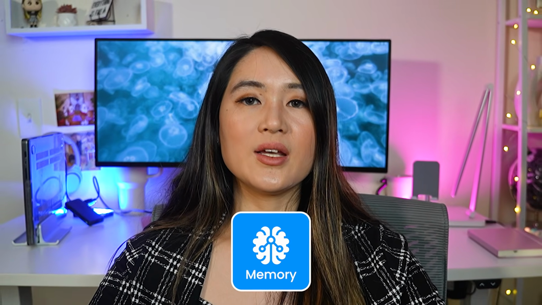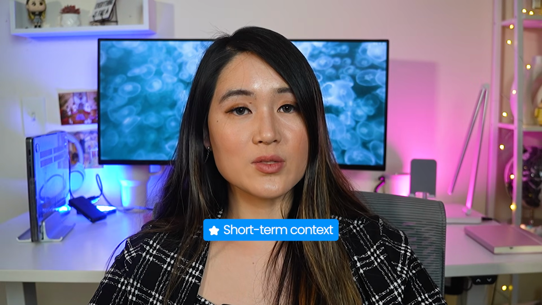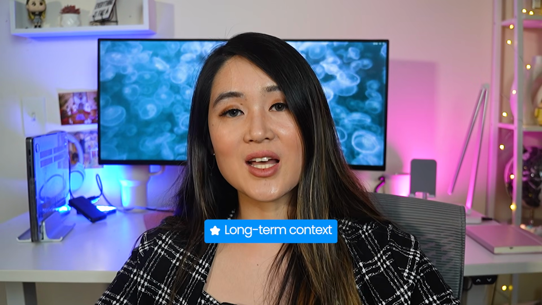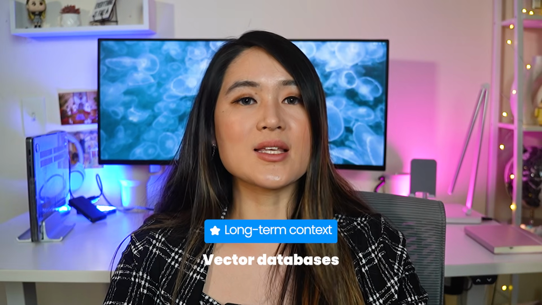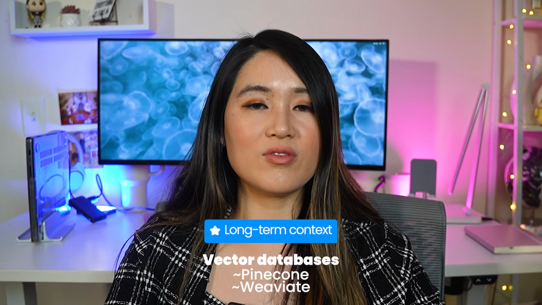Second is memory. Agent memory comes in 2 forms. Short-term context lives inside the model's context window: conversation history, working information. Long-term memory lives outside. So for example, in vector databases like Pinecone or Weaviate, that the agent queries to pull in information that wouldn't fit in context. Defaulting to just dumping everything into the prompt is how you end up with bloated, slow, expensive systems that still hallucinate because the relevant information is buried.